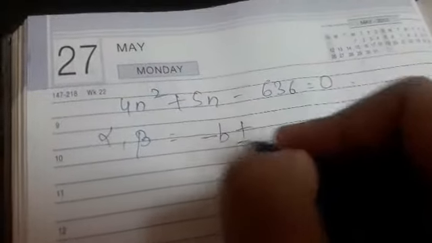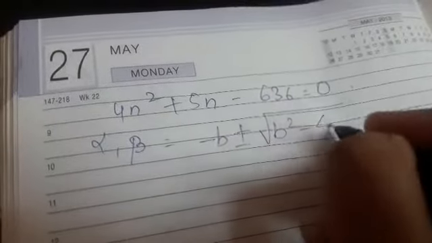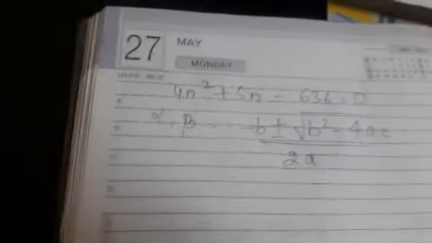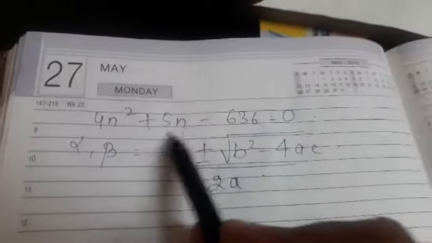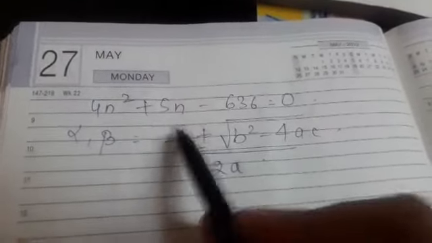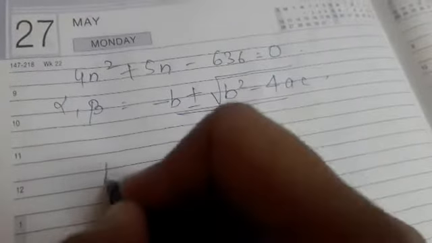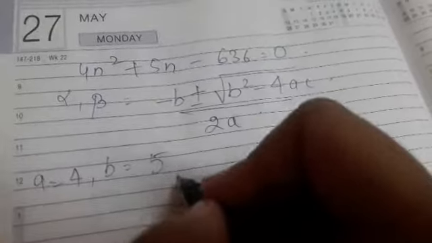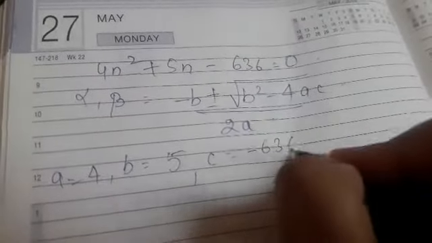Now you can use the middle term method or the formula method. So I will solve with the formula method. Alpha beta is equal to minus b plus minus root of b square minus 4ac upon 2a. If you are very quick in finding the factors or splitting the middle term, you can quickly do that also. Now here a is equal to 4, b is equal to 5 and c is equal to minus 636. Okay.